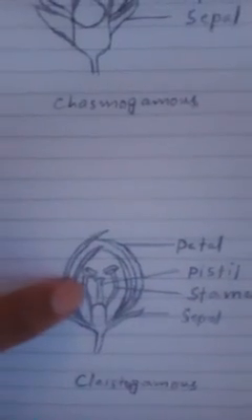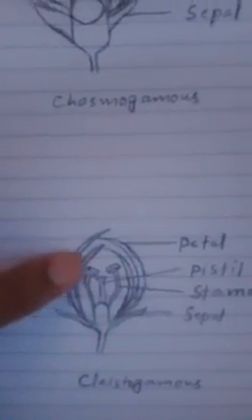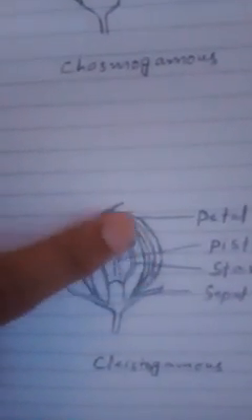Let us look at the chasmogamous and clistogamous flowers. You can see this is a chasmogamous flower in which the stamen and pistil are exposed, not enclosed inside the petals or sepals. But in the clistogamous flower, look here. This stamen and this pistil are enclosed in the petals.